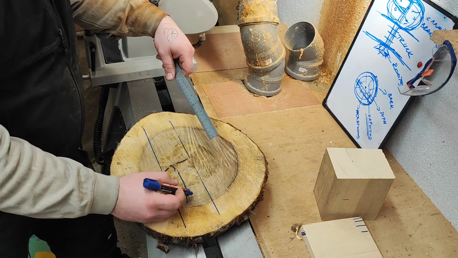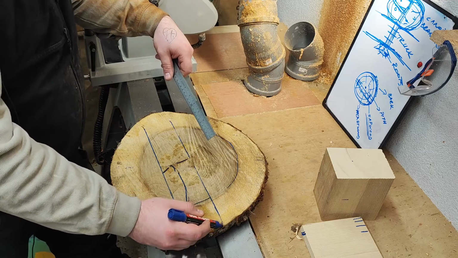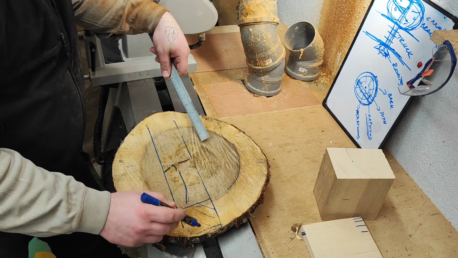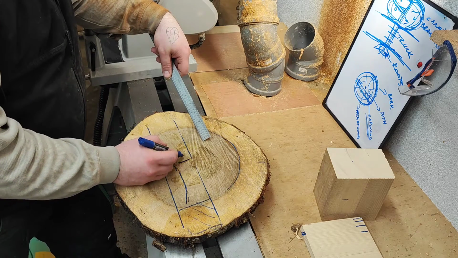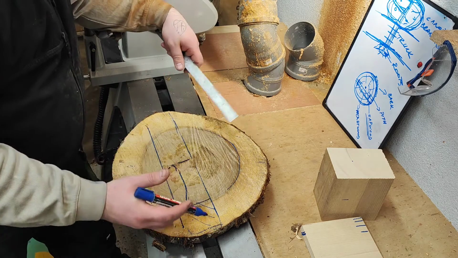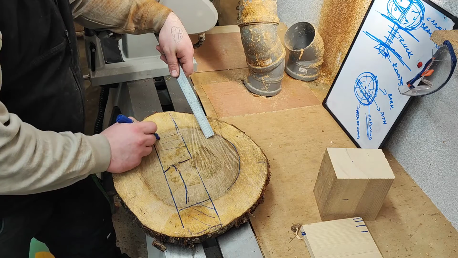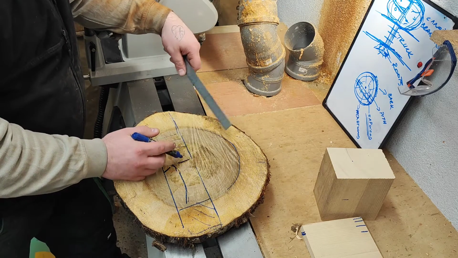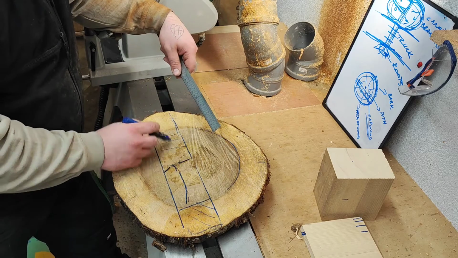Now what's possible here, you get one turning blank here, and you have here, if it's a bigger tree, a quarter sawn, real premium stuff, either for boxes or plates, platters, whatever you want.